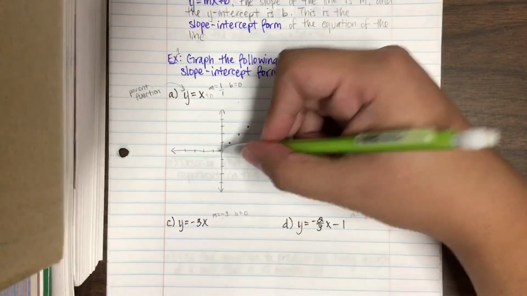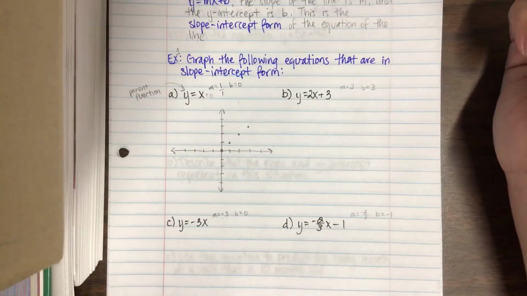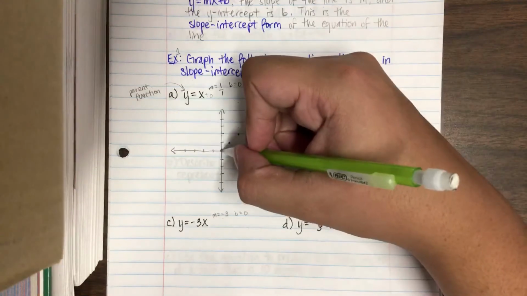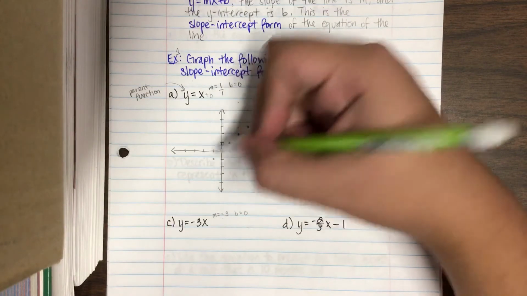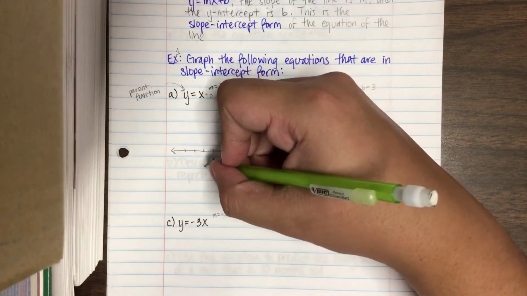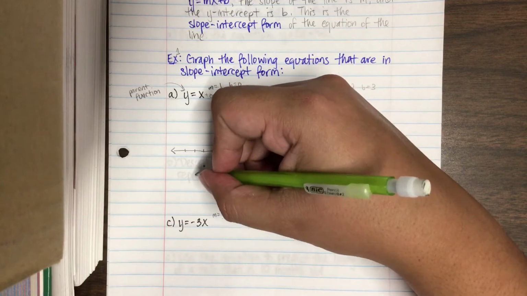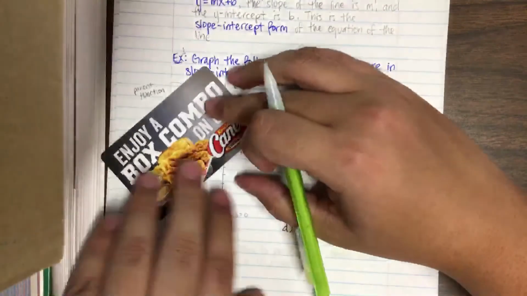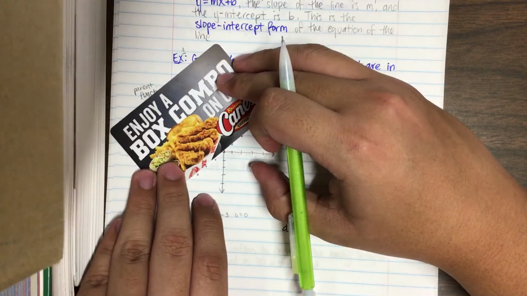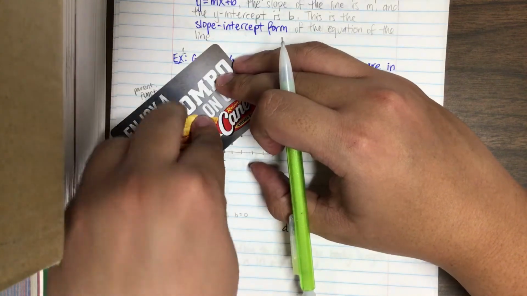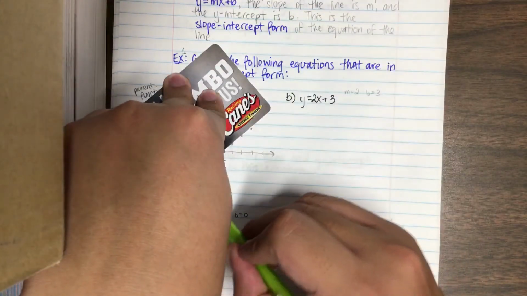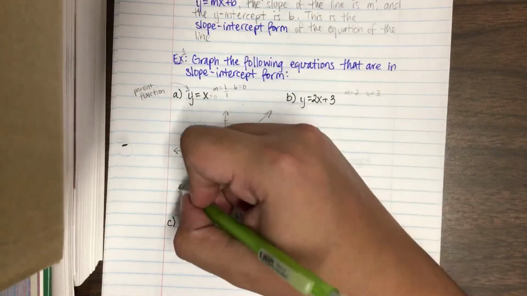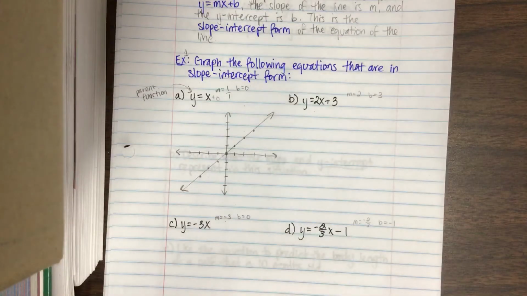You can also do it in the opposite direction by reversing both of the directions. So if I went up 1 to the right 1, now I want to go down 1 to the left 1 to follow the line. Down 1 to the left 1. Down 1 to the left 1. Then I'm going to use my ruler to connect the dots. It might not be pretty, but it's handwritten. That's our line, graphed using the slope-intercept form.